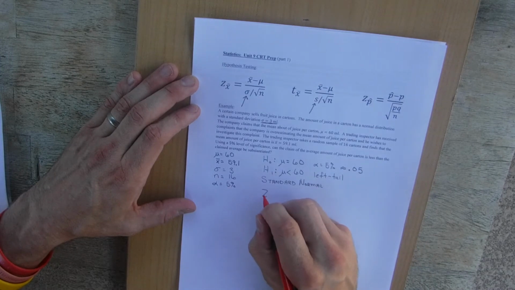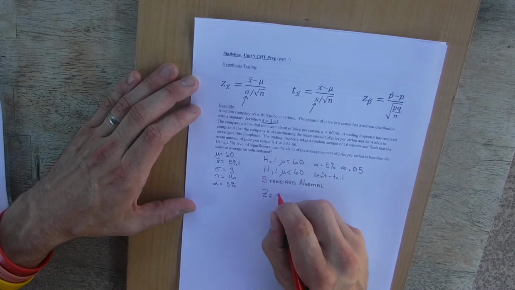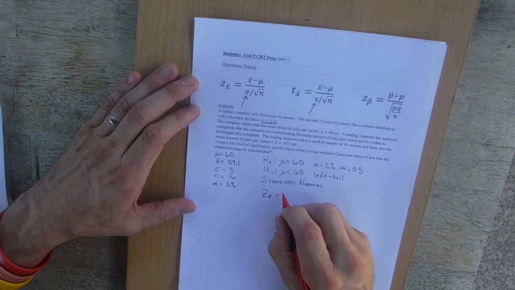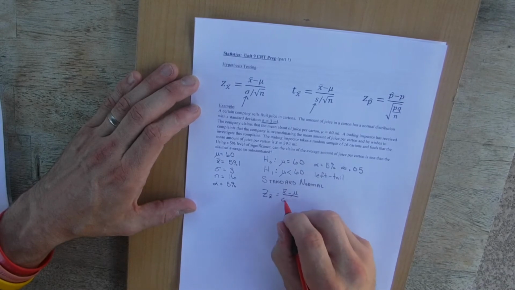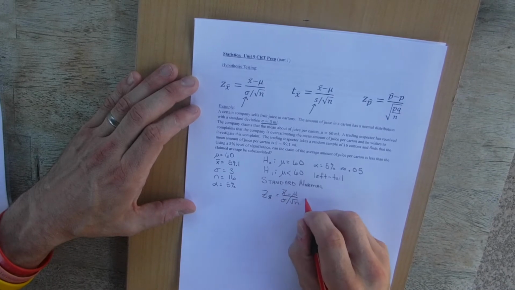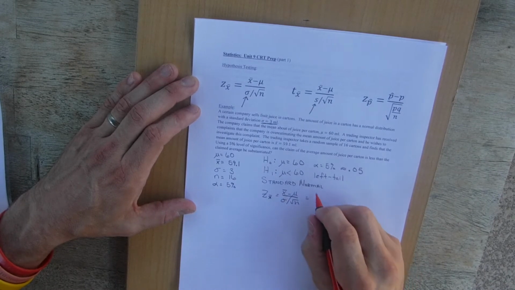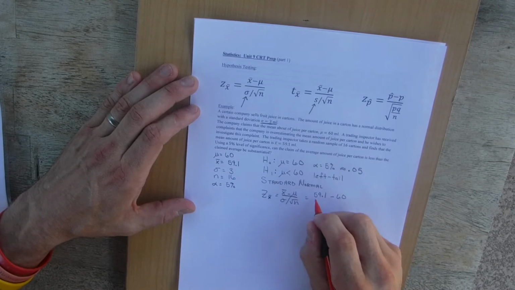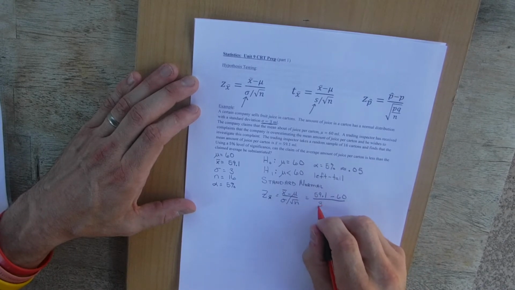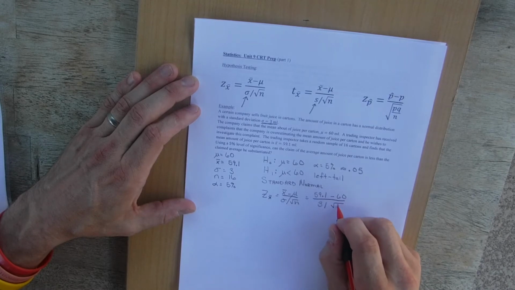And here we go, the one math problem in this entire problem, the z, which is x bar minus mu divided by sigma divided by the root of n. So this is 59.1 minus 60 over 3 divided by the root of 16.